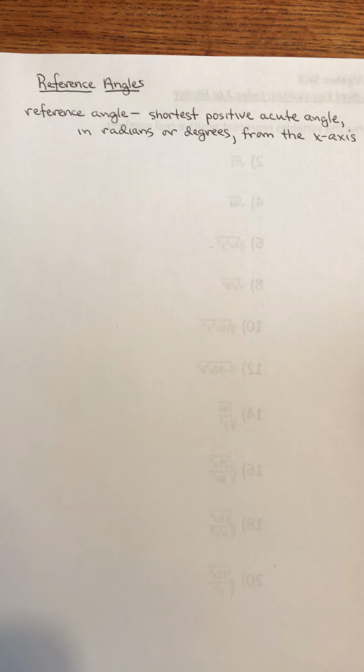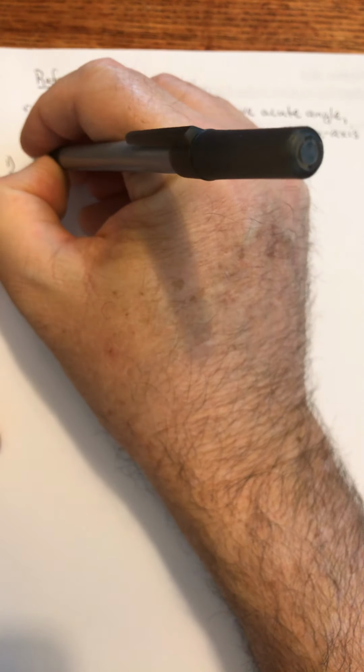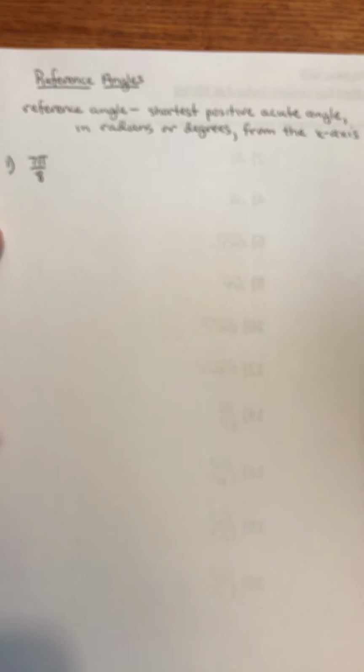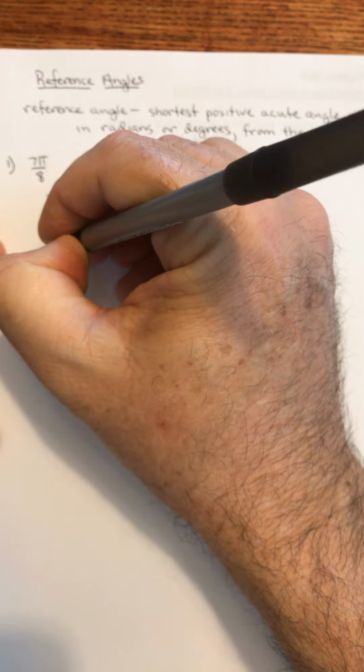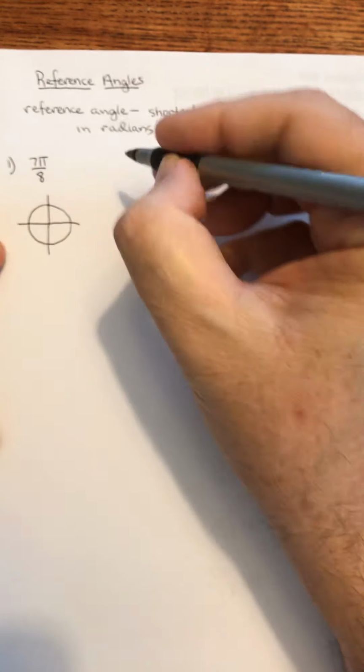But before we get to that, it helps if we know how to draw an angle. So suppose we had an angle 7 pi over 8. And I just want to know where this is. What quadrant is that in? Well, here's a really simple way to do that. Take the denominator in the radian. We'll do some degree problems in a second.